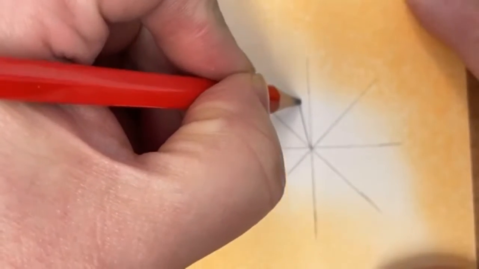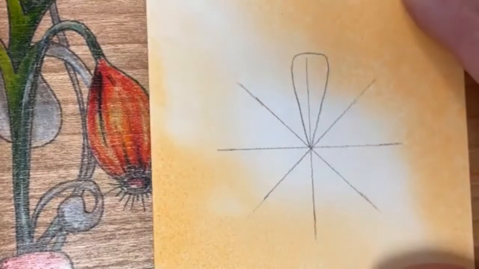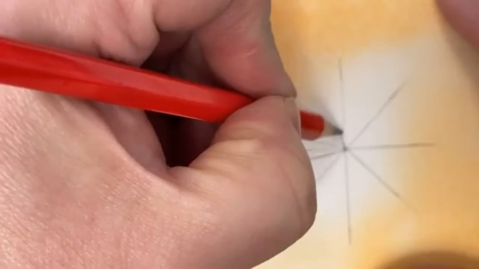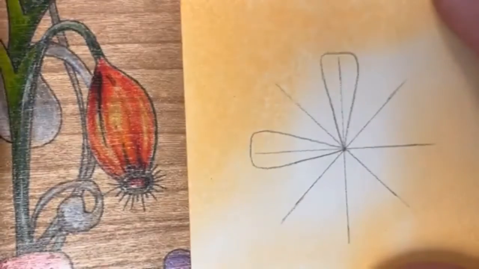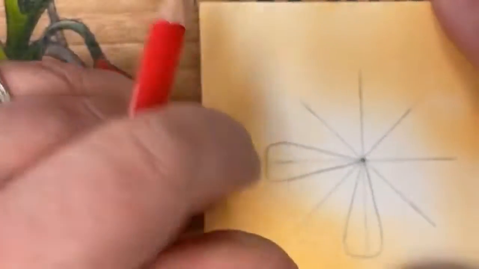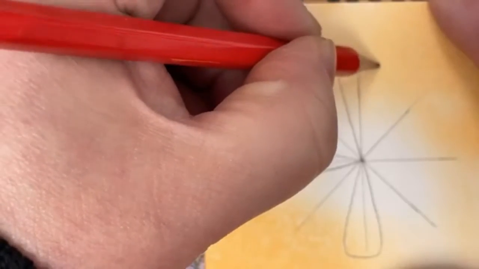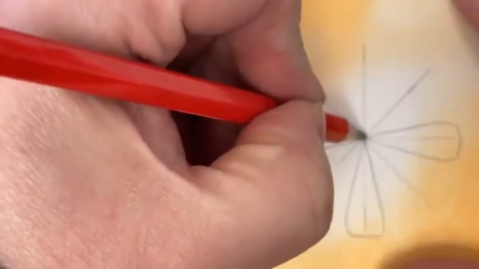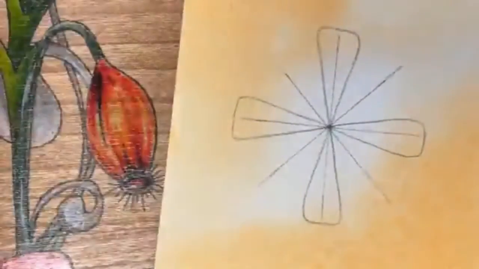All right, so along, and down, okay. And then if I turn it round, let's do the same again. Up, along, and down. And the same again. Up, along, and down. And the same again. Up, along, and down. Okay, that's where we're at the minute.